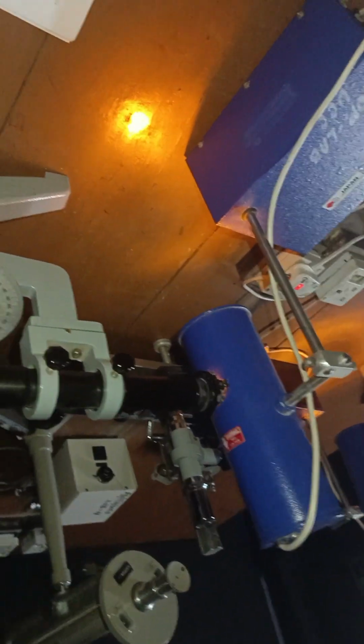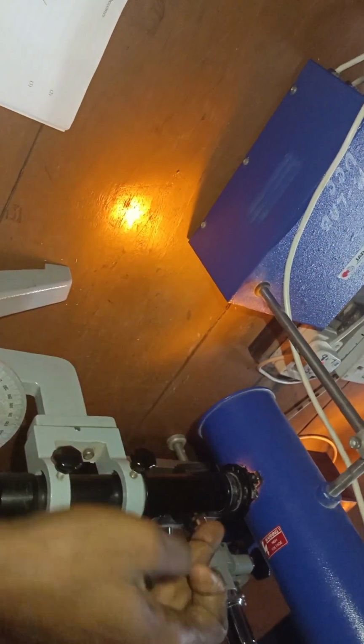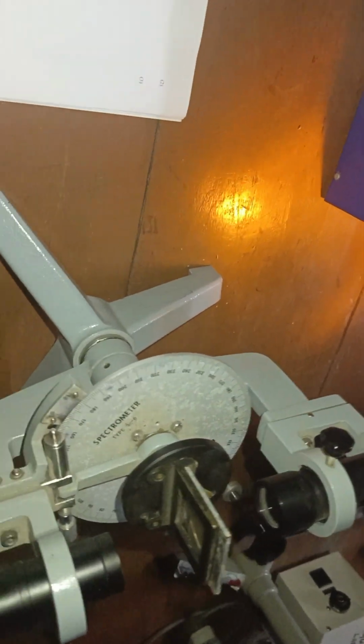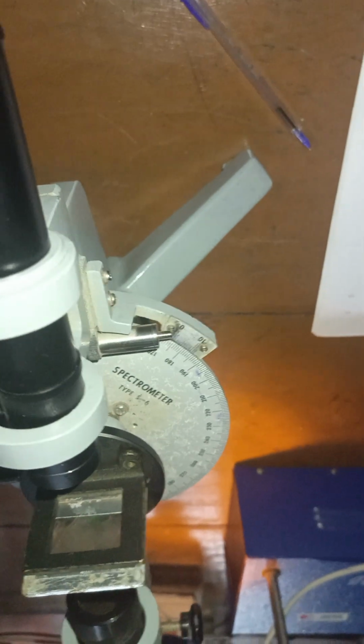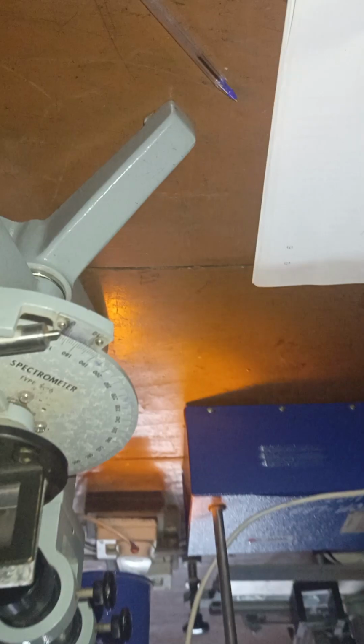So this is the spectrometer. This is the spectrum. This is the sodium light, collimator, telescope, and then the grating. First of all, we need to set this to the 0th order. When you place this well and look through the telescope, you should be able to see the sodium light.